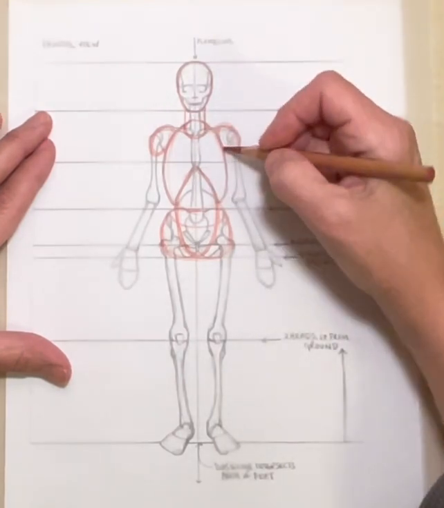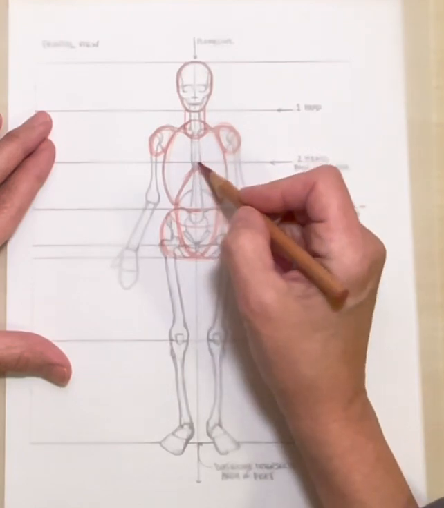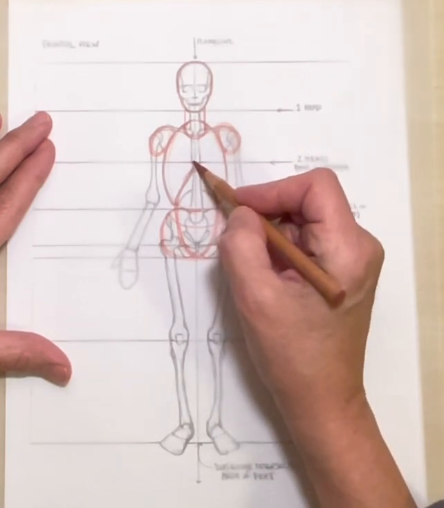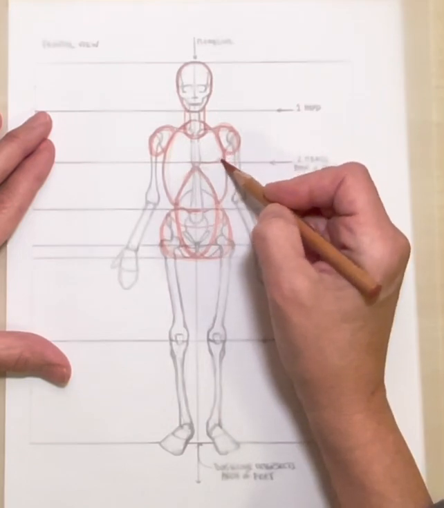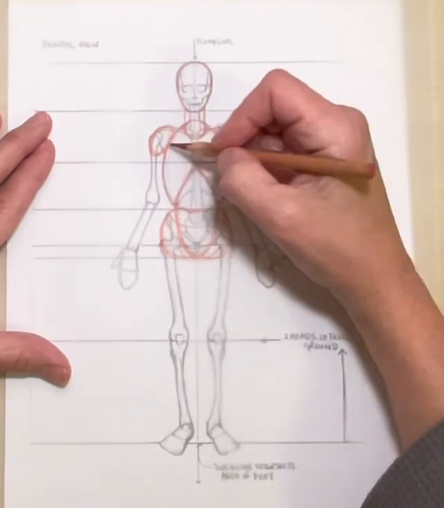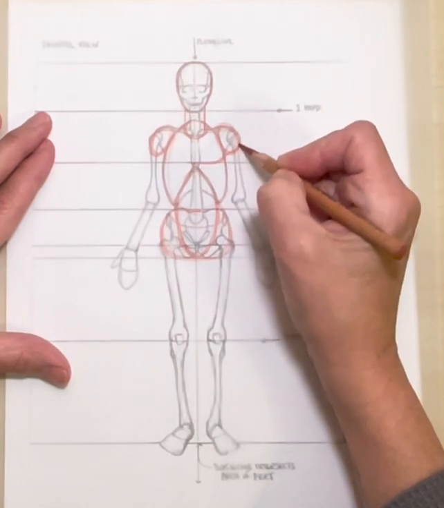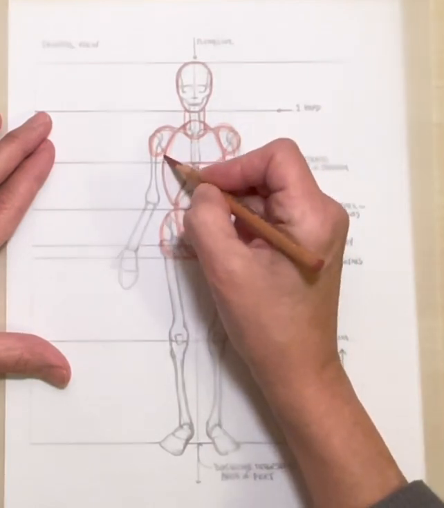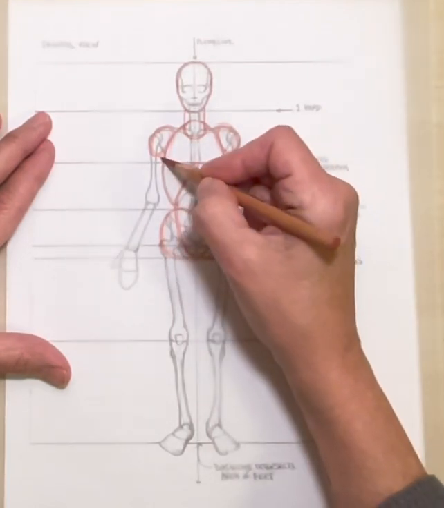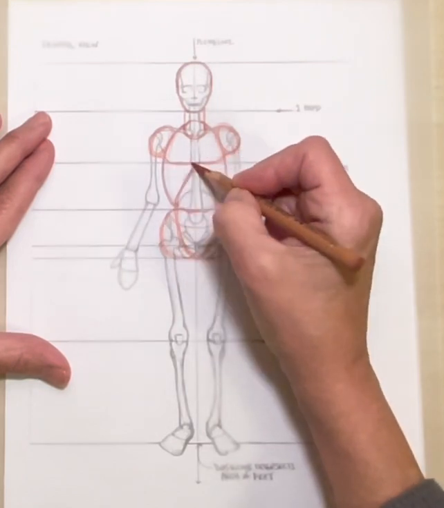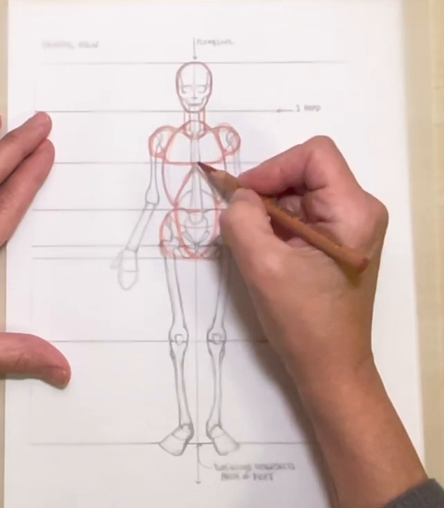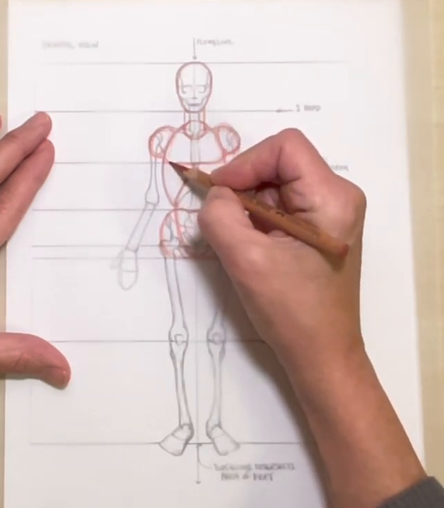So from here, it's interesting to visualize the pectoral region of the chest, because this area is around the region of the fifth rib. The pectoral muscle comes out and almost wraps and becomes part of that shoulder shape.